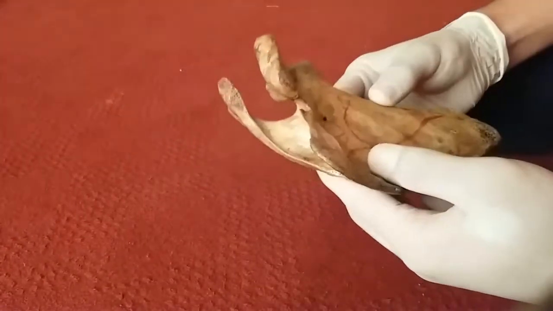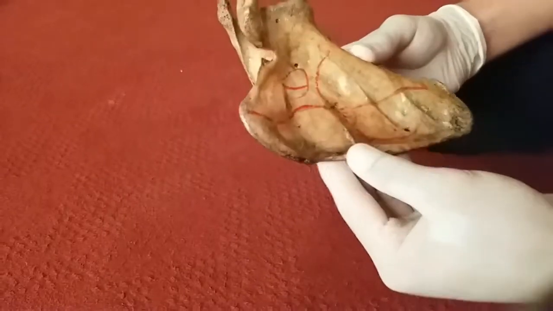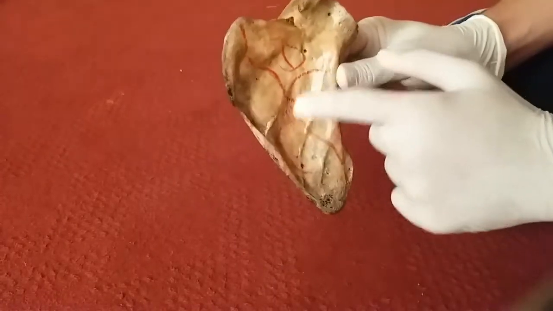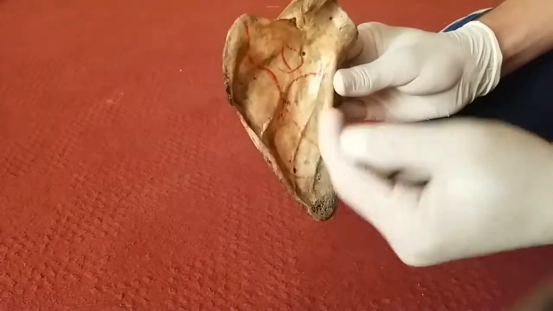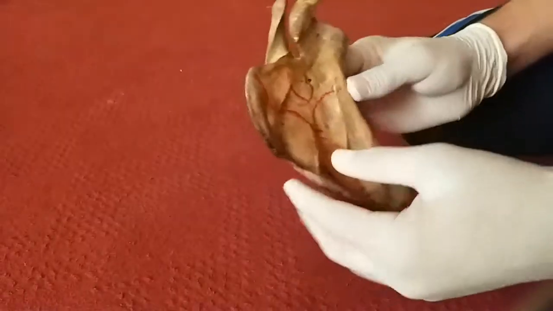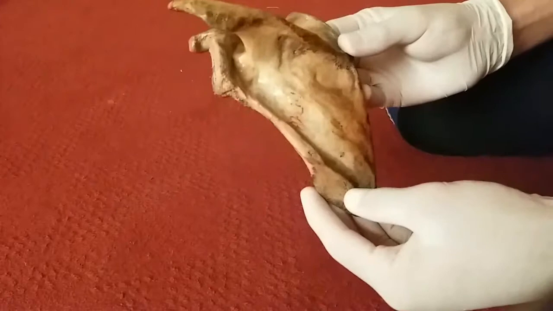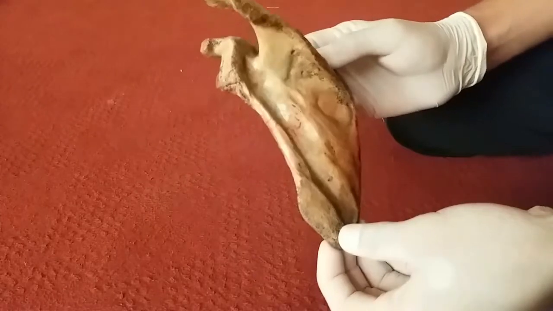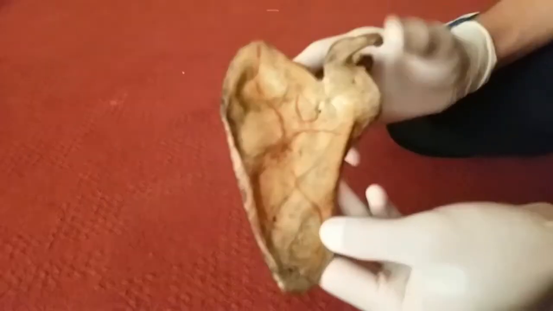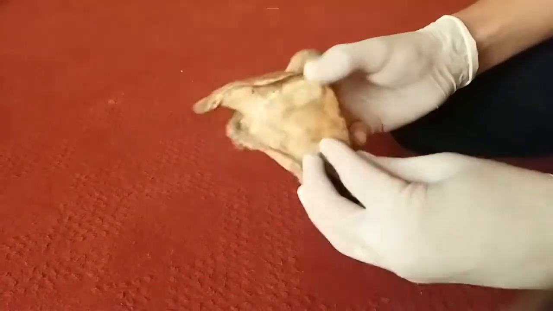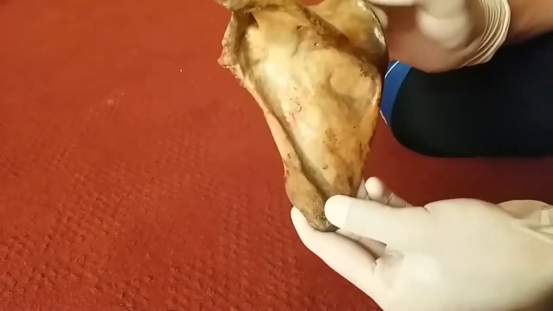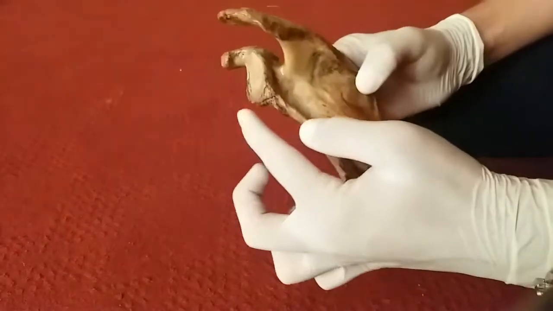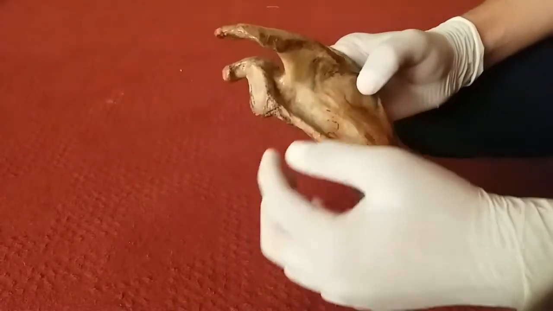At first, the important thing is the surfaces of the scapula. It has two surfaces. The first is the anterior or costal surface of the scapula, and this is the posterior or dorsal surface of the scapula. And it has three angles. At first, this is the superior angle of the scapula, this is the inferior angle, and this is the lateral angle of the scapula bone.